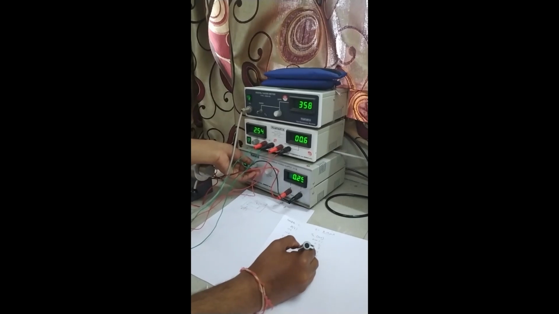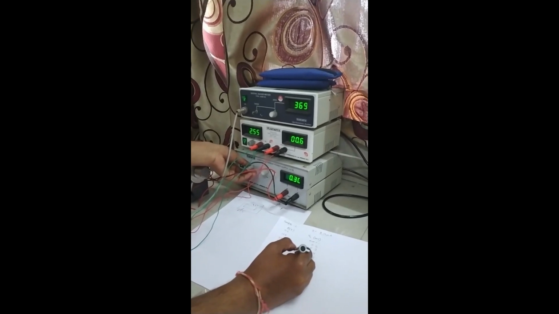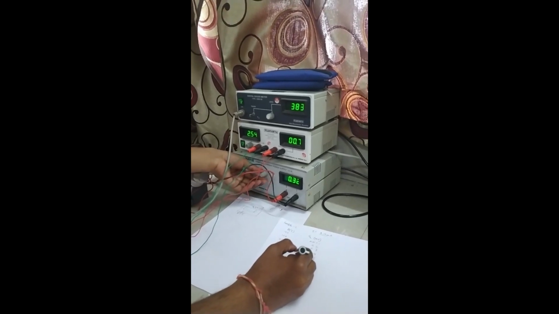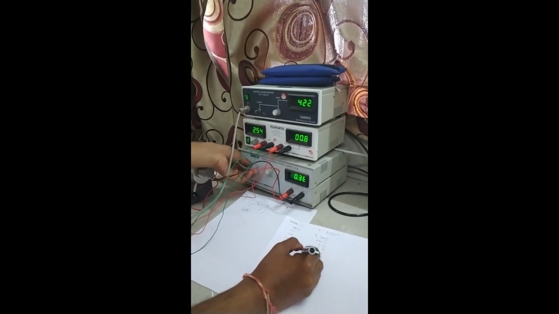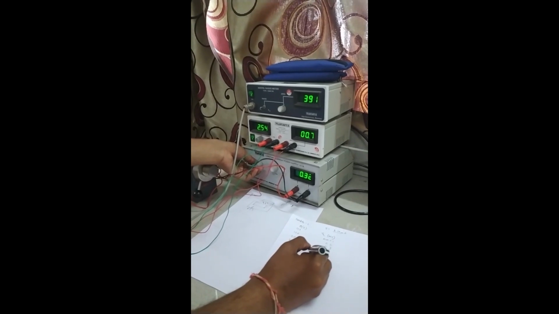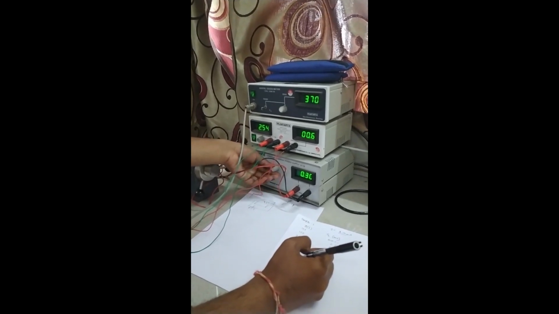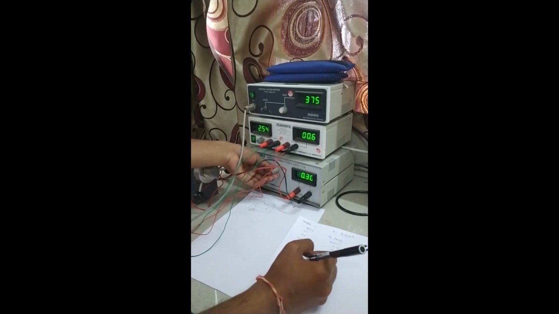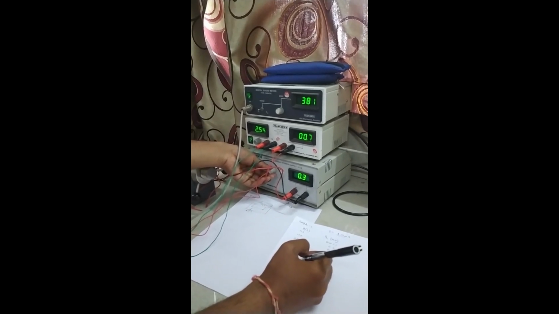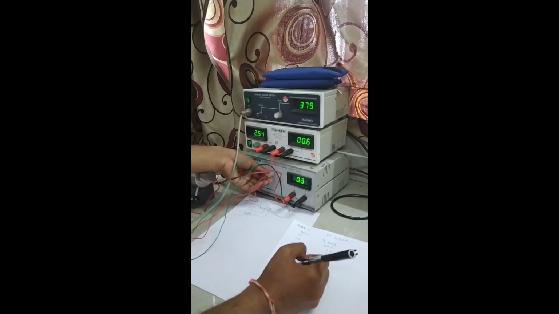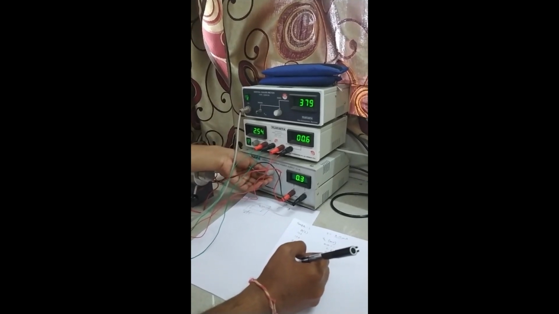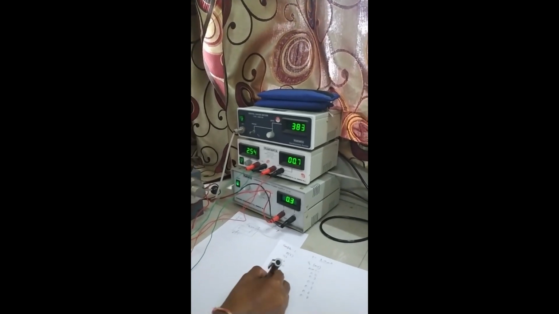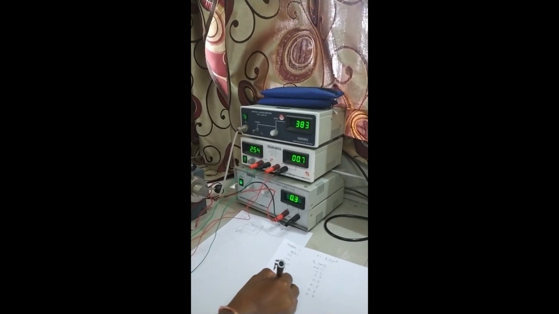We go like this. For 0.7, this comes out to be 383 Gauss.